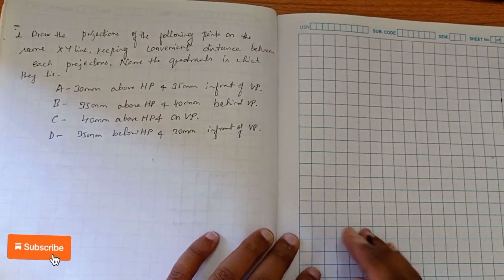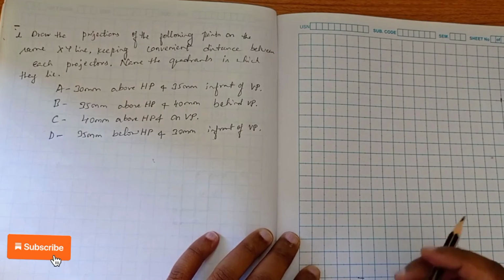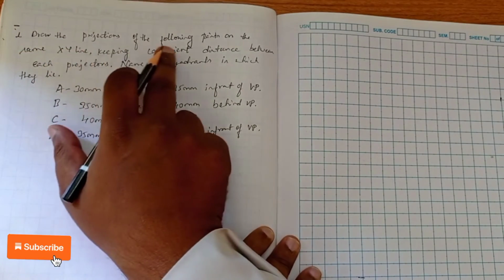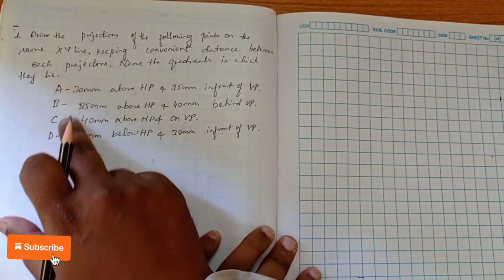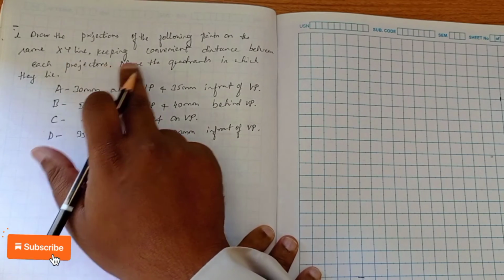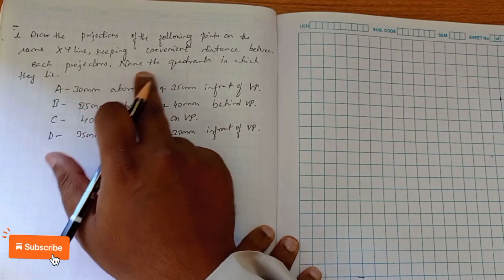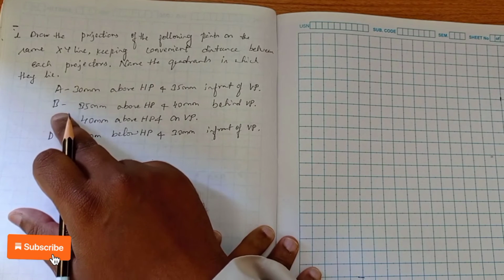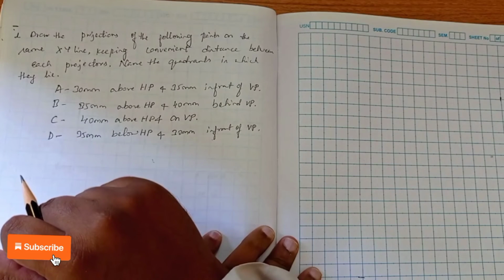Okay, so this is the problem. The basic problem which you have solved has only one point on the XY line. But you see in this problem, draw the projections of the following points on the same XY line. That is, we need to project all these 4 points A, B, C, D on the same XY line, by keeping convenient distance between each projector, and after that we have to name the quadrants in which they are lying. We need to mention whether A is lying in the first quadrant, which quadrant B is lying in, and C, and D. So that thing we have to do.